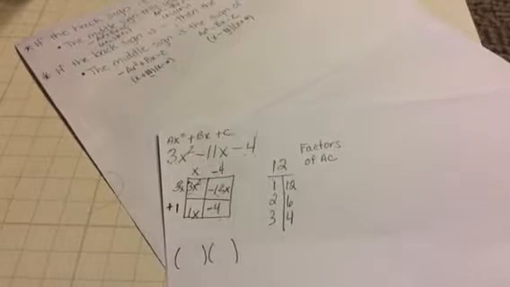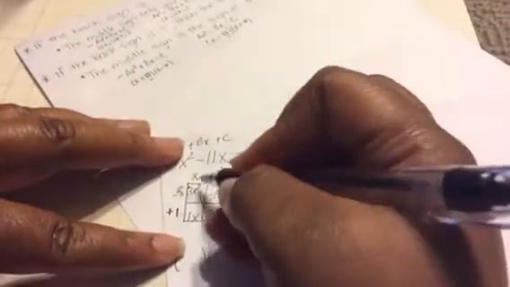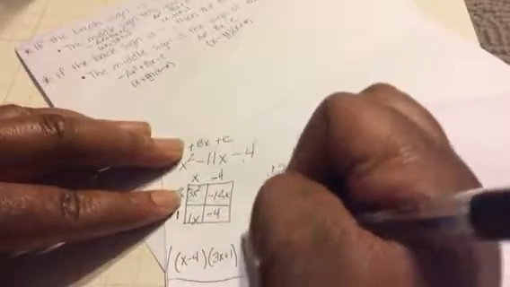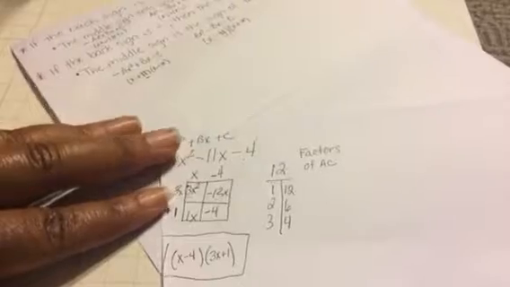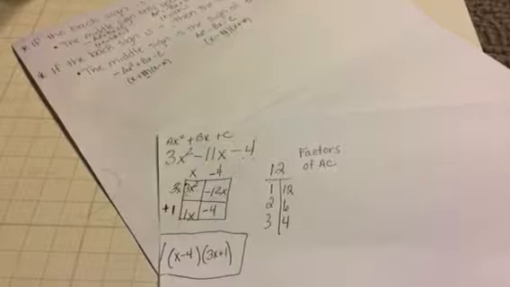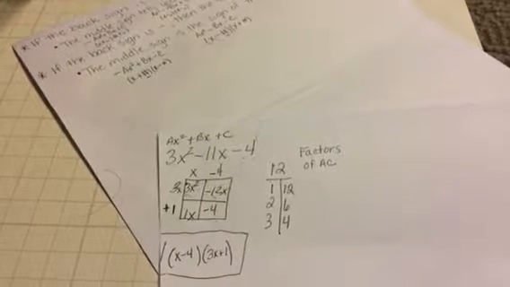So now you have your factors. Now we're ready to write them in the parentheses. It doesn't matter which ones you put first. I'm going to put the top first. So x minus 4, and then the side, 3x plus 1. And there are your factors. Yeah, I took English in school too. Okay, that is everything you need to know about the box method.